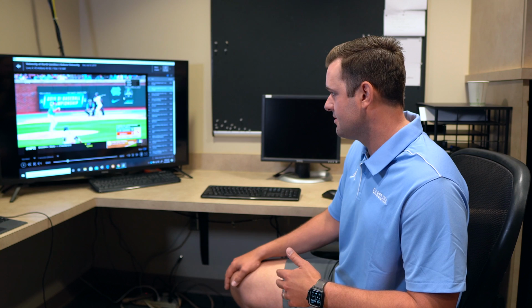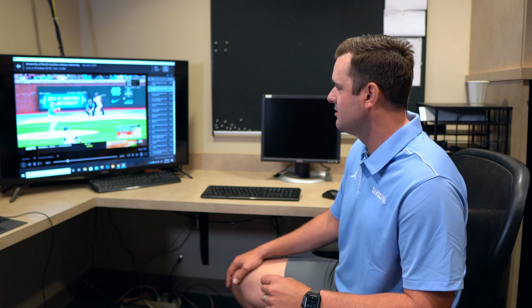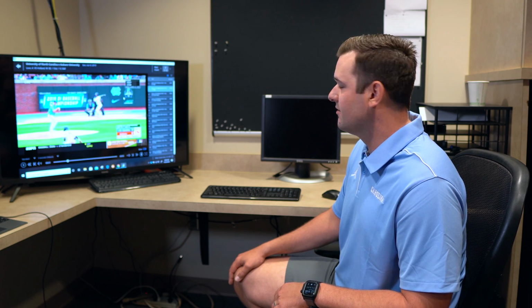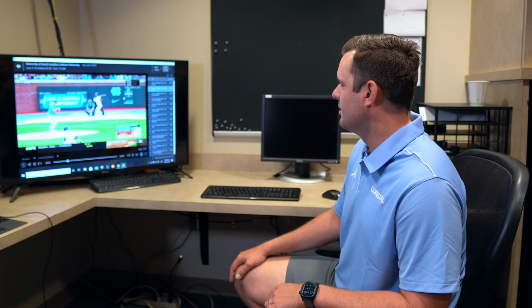If we're getting ready to face an ACC opponent on a Friday night, we'll put together clips of the starting pitchers that we're getting ready to face for our hitters to see. Same goes for our pitching staff. We'll put together clips of an opposing lineup, the 2, 3, 4, maybe 5 hole guys that we'll see on a given weekend, so that our guys can familiarize themselves with exactly what they should expect going into a series.